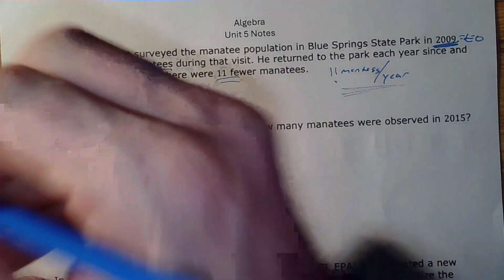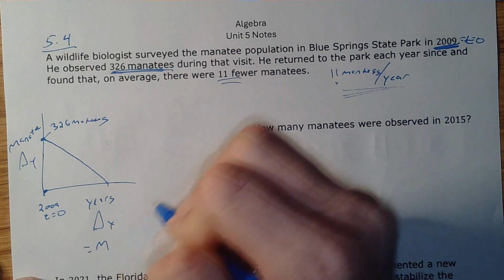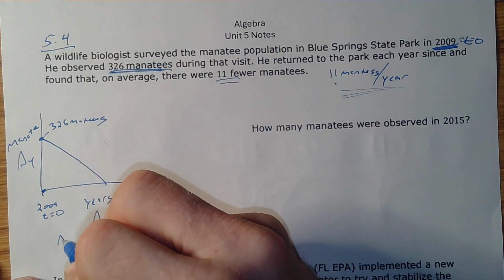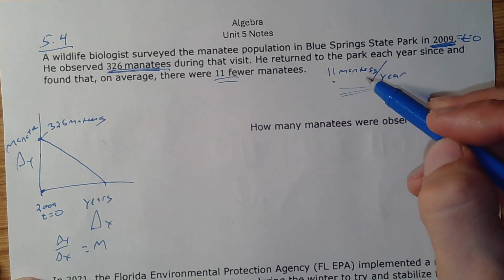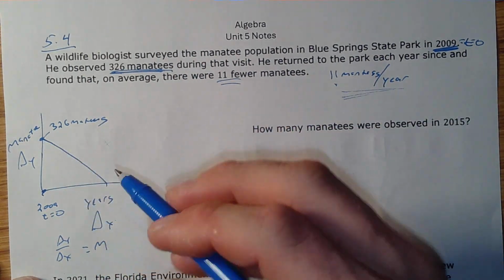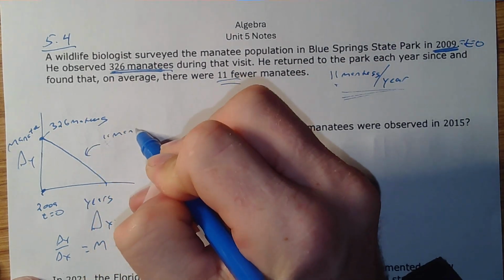Change in y over change in x equals your slope. If you look at your units, it's manatees over years, and that equals slope. So my slope here is 11 manatees per year.